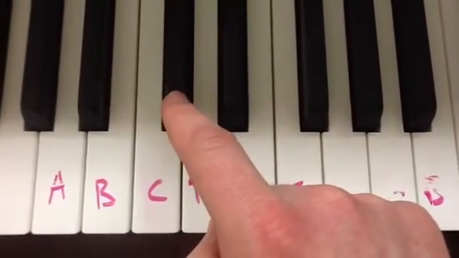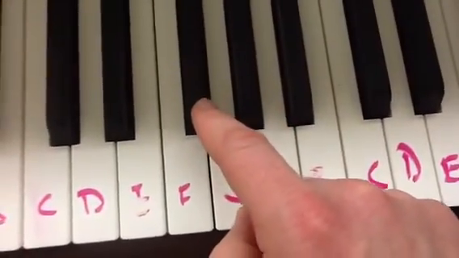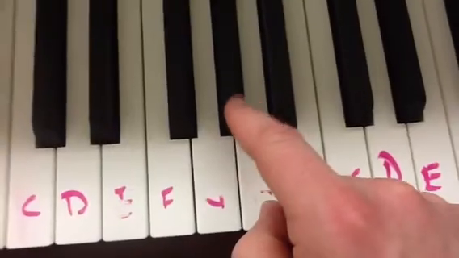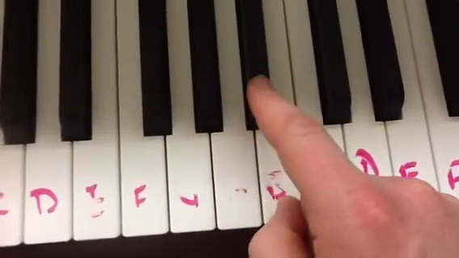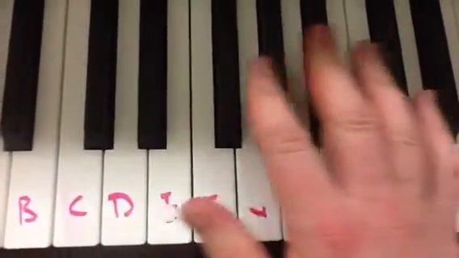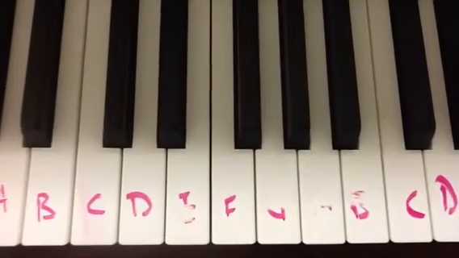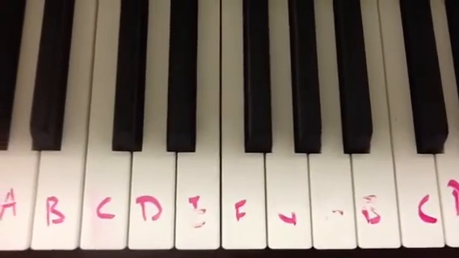This black key is C sharp and D flat. This black key, F sharp and G flat. G sharp and A flat. A sharp and B flat. All of these black keys have two different names, a sharp name and a flat name. That's also enharmonics. There you go.